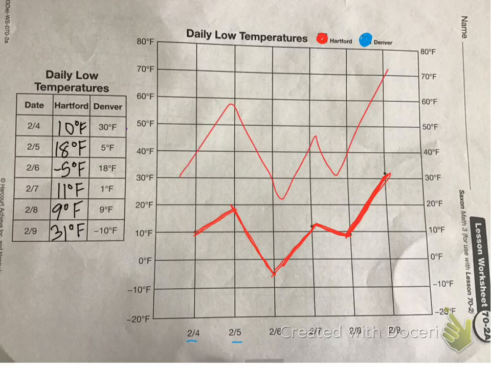Let's go ahead and graph for Denver. We're going to start off with putting the dots for each of the degrees. Denver starts out at 30 degrees. I'm going to find 30 degrees and the day and draw my dot where those lines intersect. The next one is 5 degrees Fahrenheit.